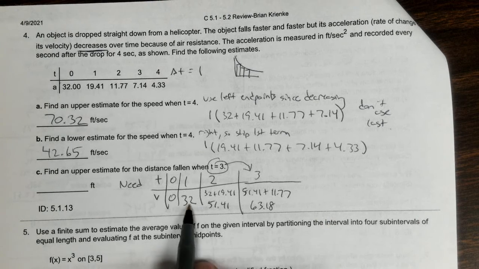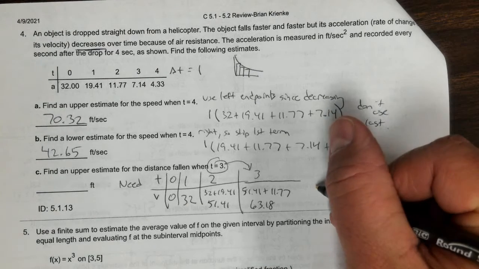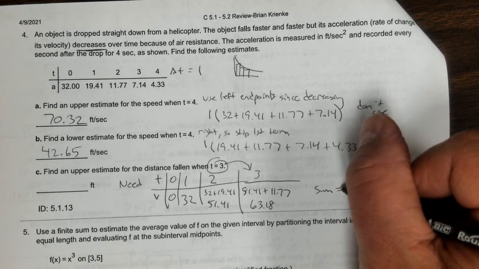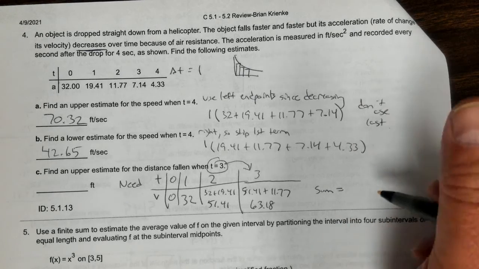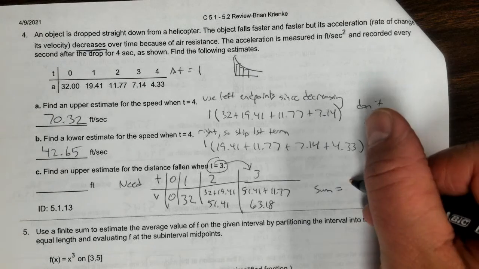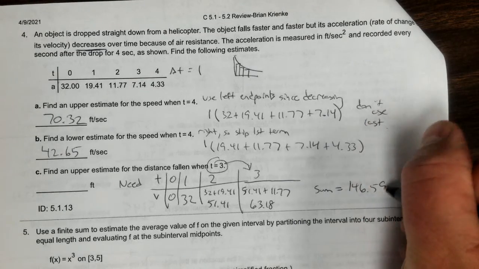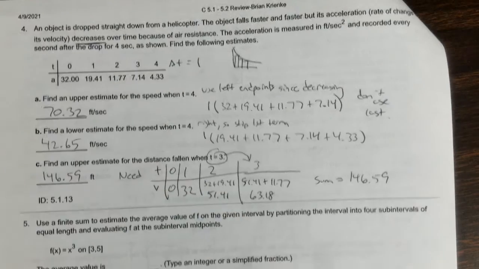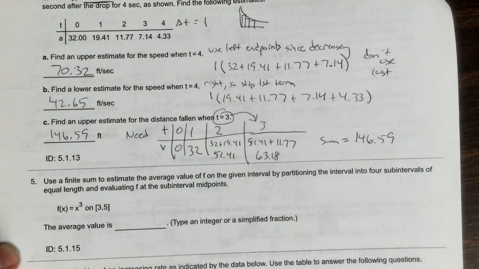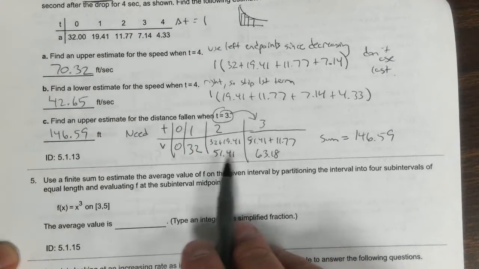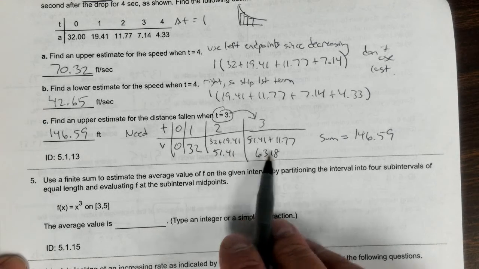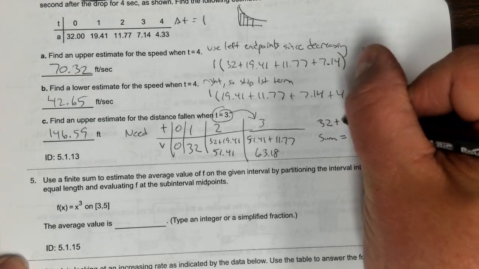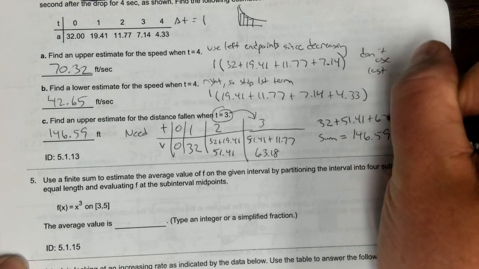So you basically add these three together, and so your sum is, well, I can put it over there, 146.59. So you're basically adding 32 plus 51.41 plus 63.18.